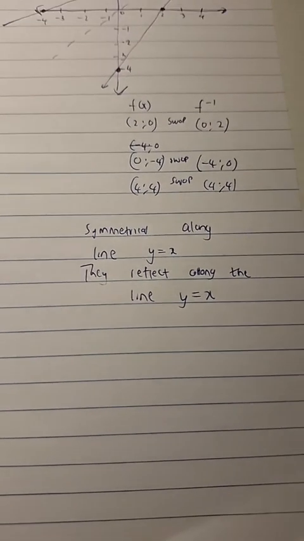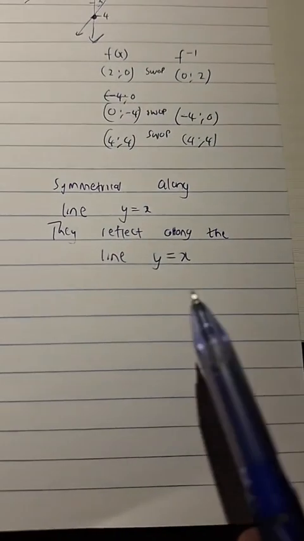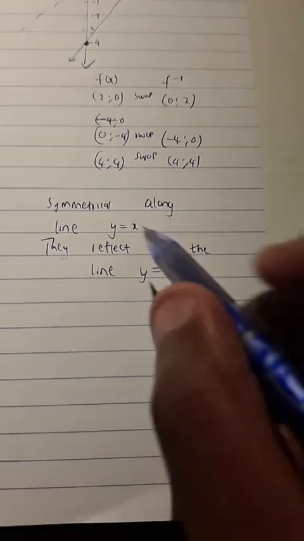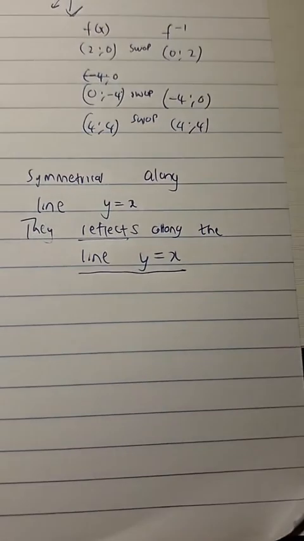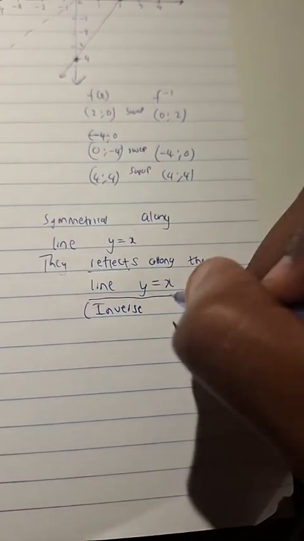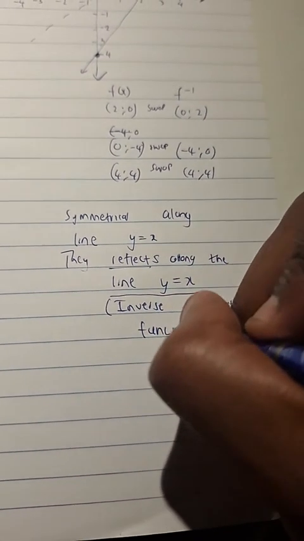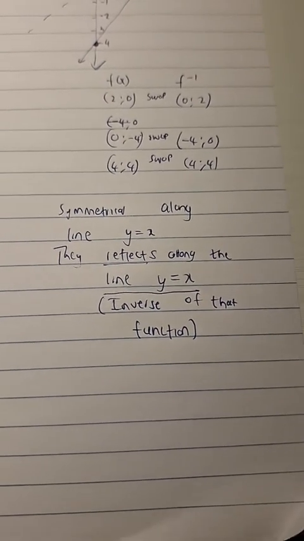So whenever you are asked to sketch a function where a particular function reflects along the line y is equal to x, all they are simply asking you to do is to sketch the inverse of that function. And that's very important to note.